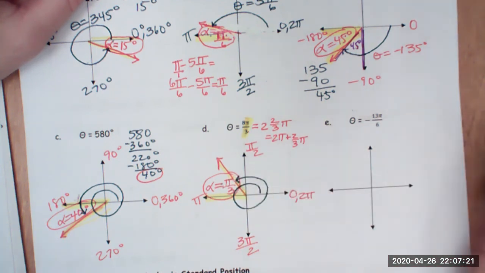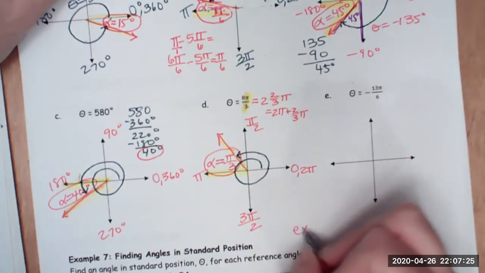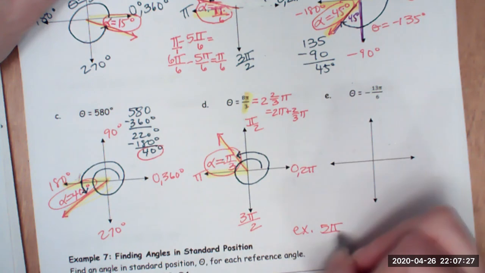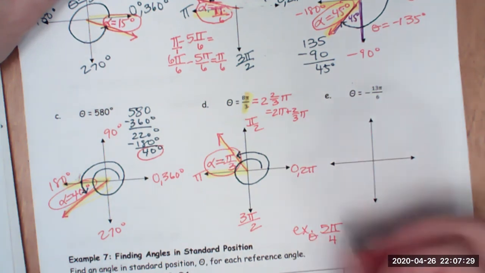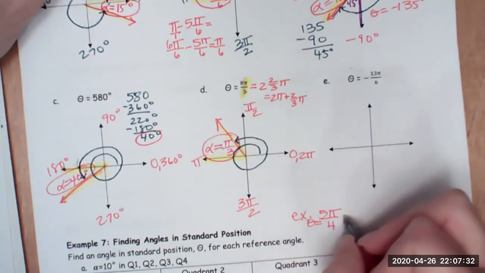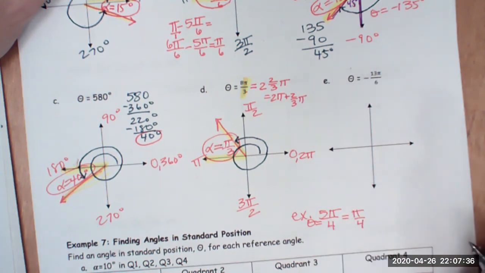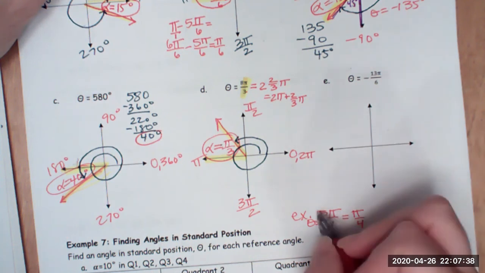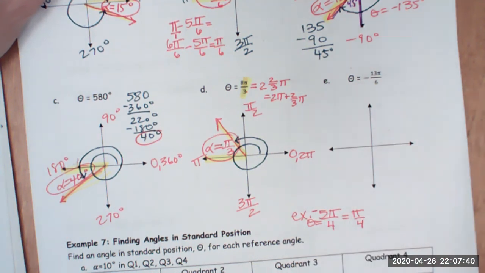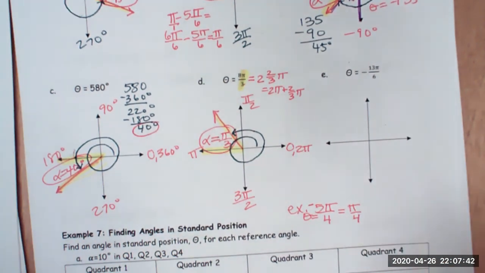Okay, same for multiples of 4. So for example, if I had 5 pi over 4 for theta, the reference angle is going to be pi over 4. Okay, and it doesn't matter if it were negative. I could make this negative. It doesn't matter. The same thing is always going to happen.